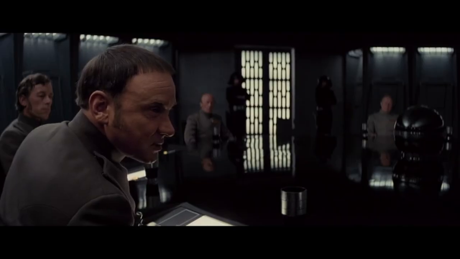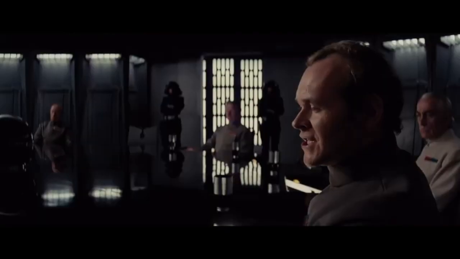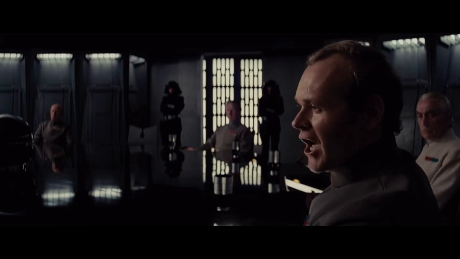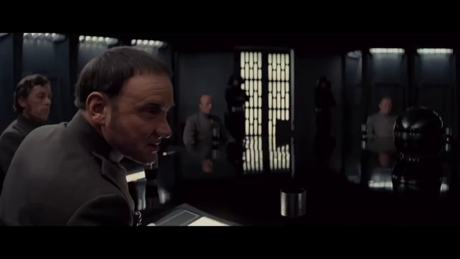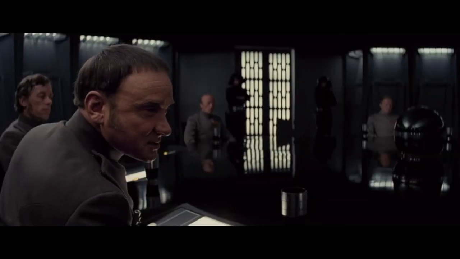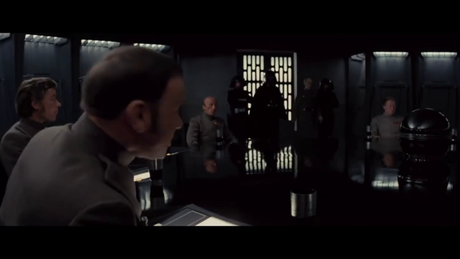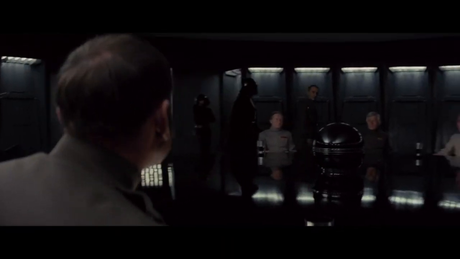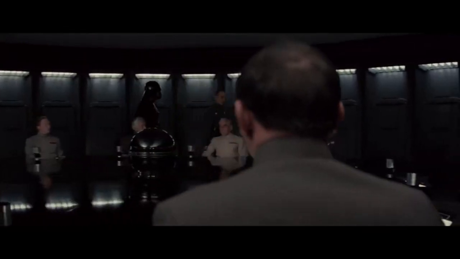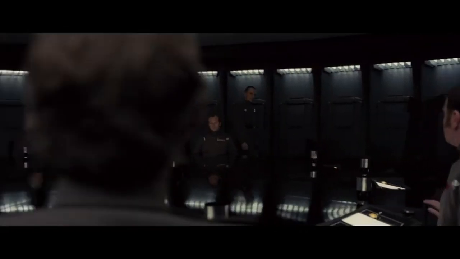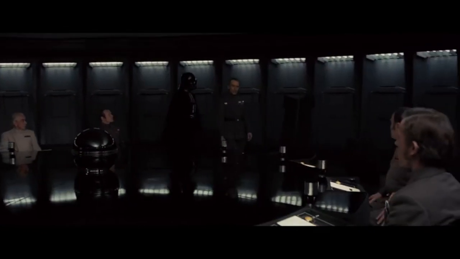Of course, what Imperial idealists wanted in an official sense was not the same as what the actual leadership wanted in practice. While one side of the Empire made up its set of idealists, the other side contained some of the most power-hungry, petty, self-centered, and vile men and women in galactic history.